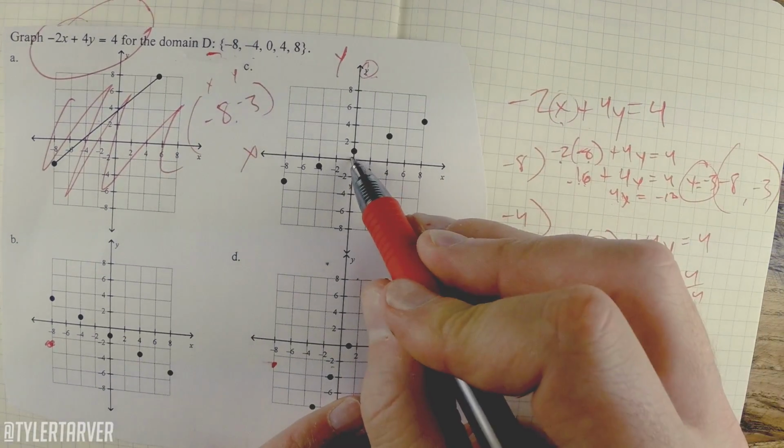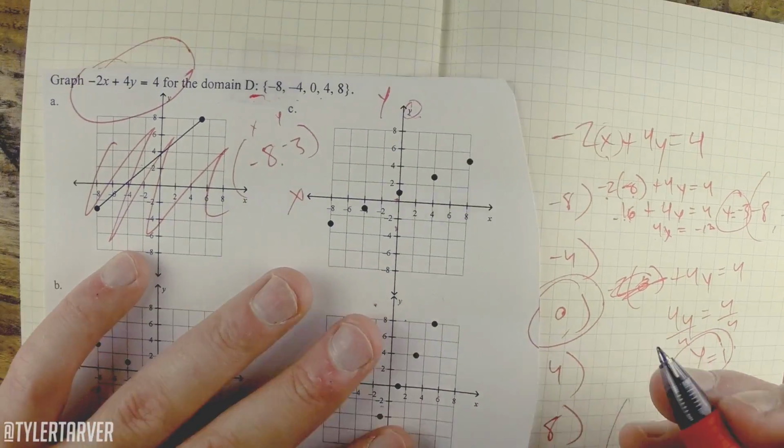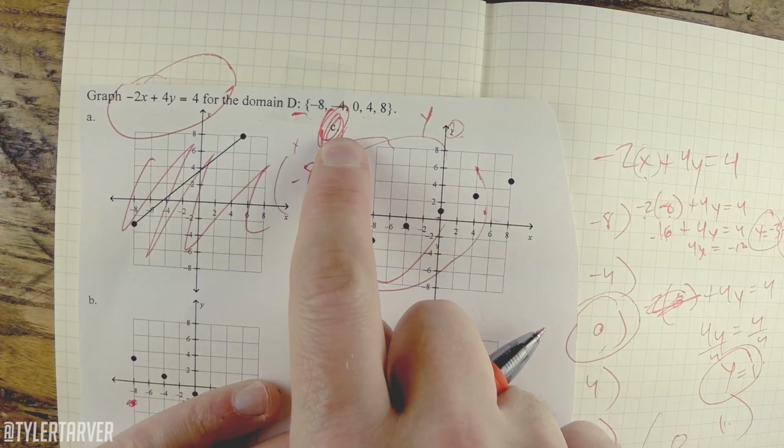Let's see if we had 0, go over 0, and then up 1. There's another coordinate. I feel good. Let's go ahead and pull the trigger. C is the correct answer. And if you're like, that's B. No, it's not. It says C.